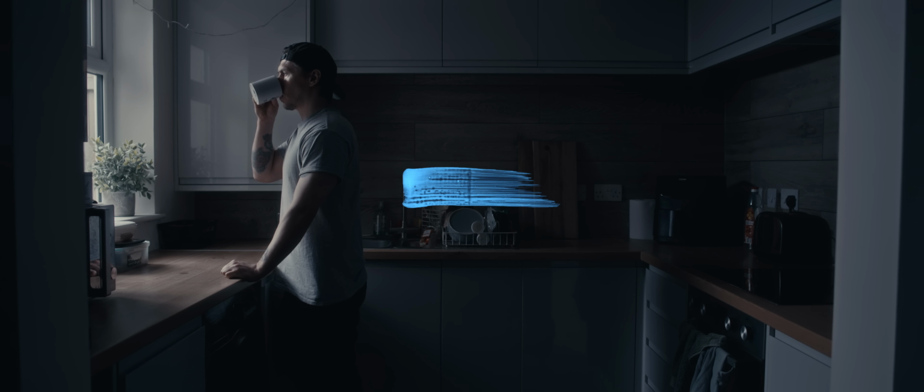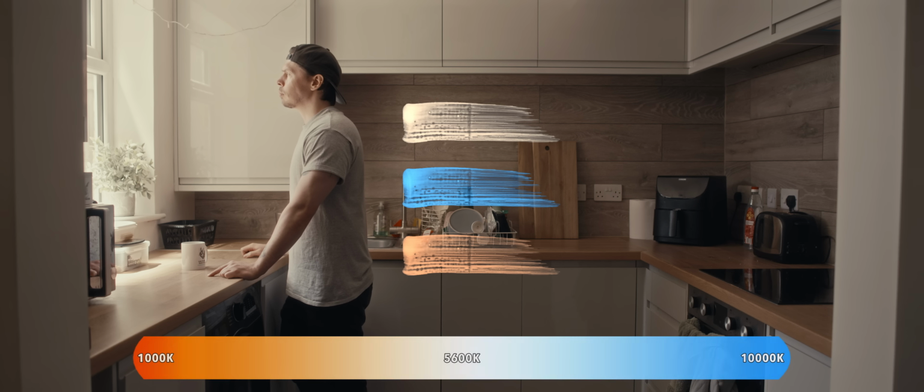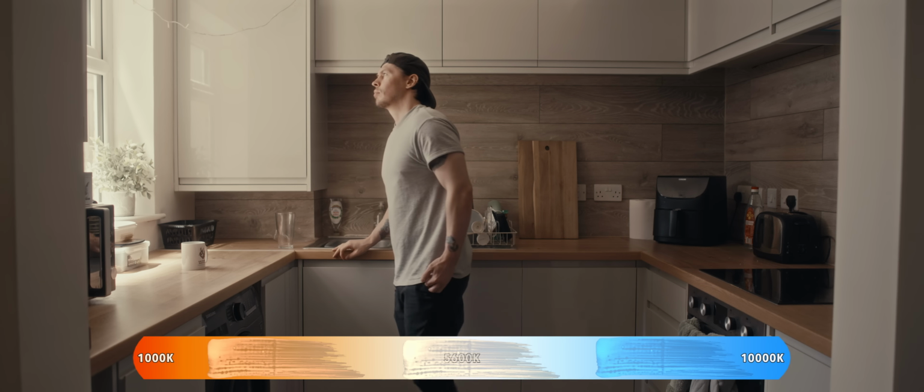Color temperature isn't just a technical function to make a pleasing looking image. Knowing how it works can inform the feelings you want to convey in your scene, and how your audience perceives them.